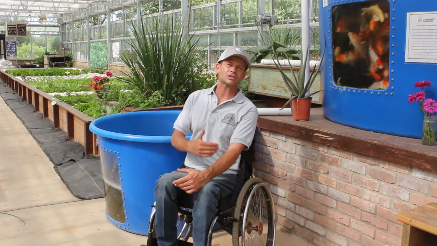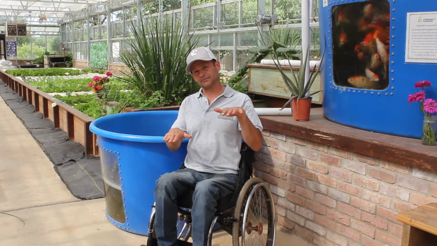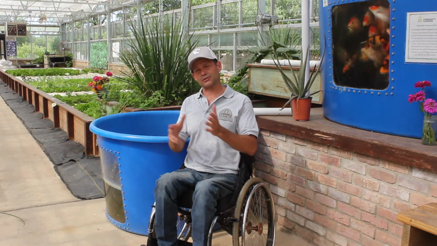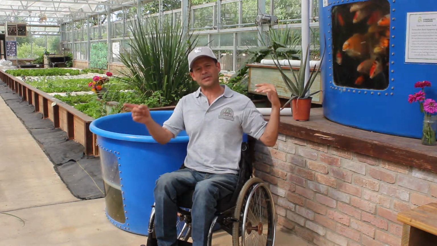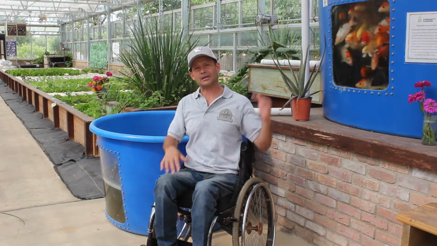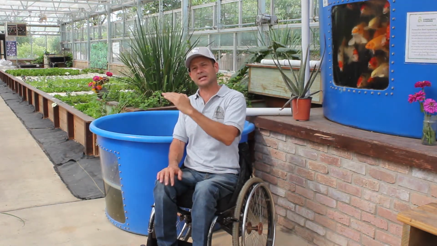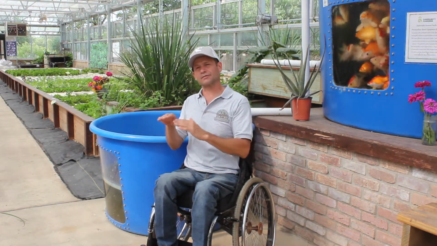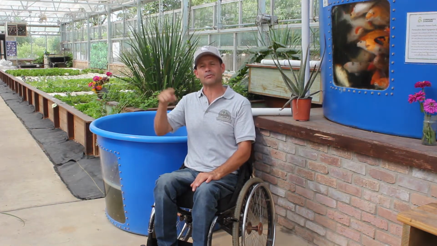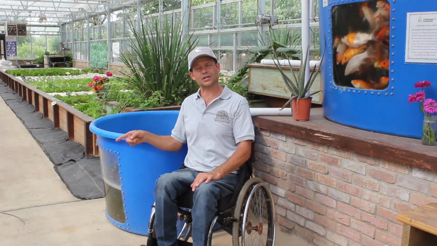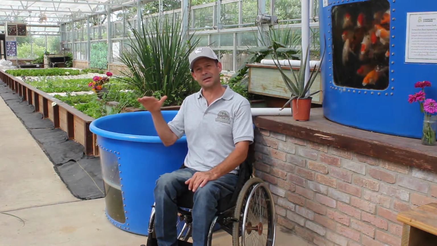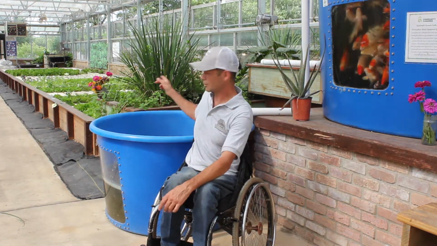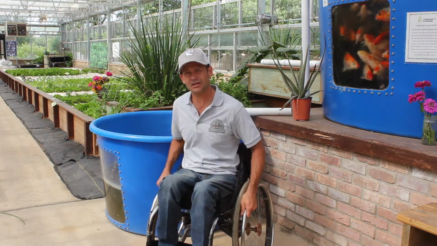So, let's talk again about that middle level, that filter. Once the water leaves the fish tank, it flows into the filter. That's gravity taking that water, right? The water is being pumped into the fish tank, and then gravity flows it out of the fish tank and into the filter. Once it flows through the filter, it goes out a standpipe, and gravity takes it to the next stage of filtration. And once it goes through that stage of filtration, it leaves that standpipe and can now enter the grow bed. So let me give you a quick review.